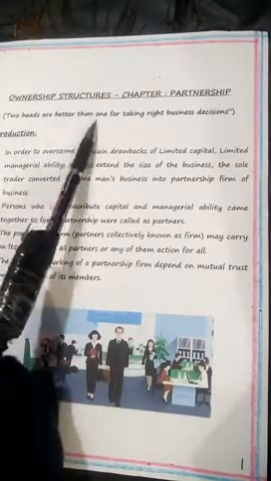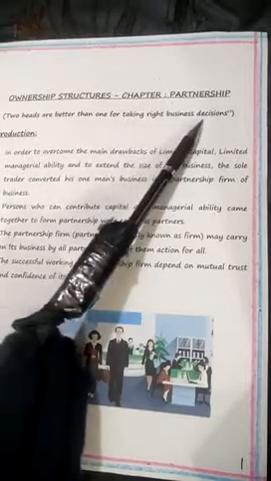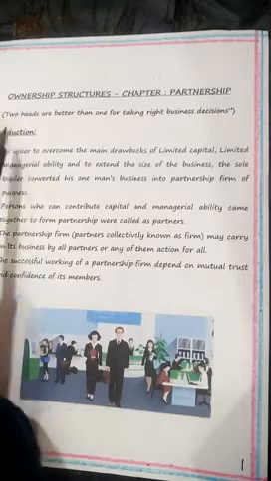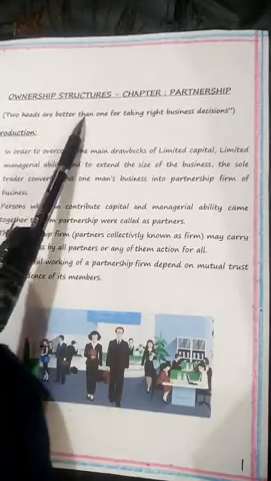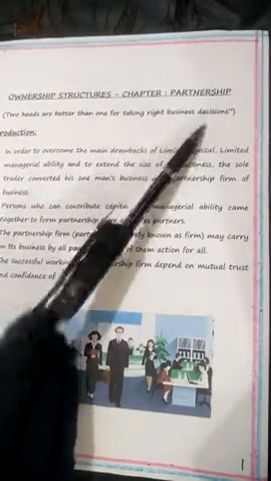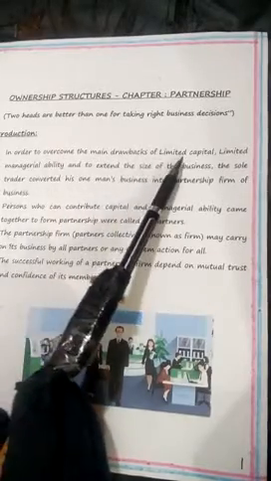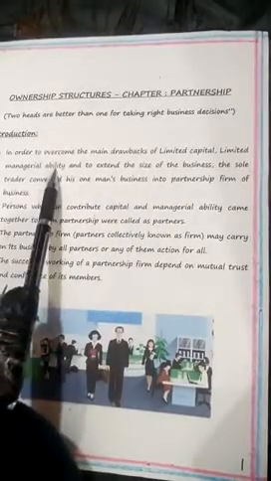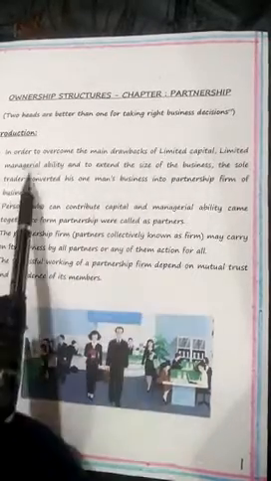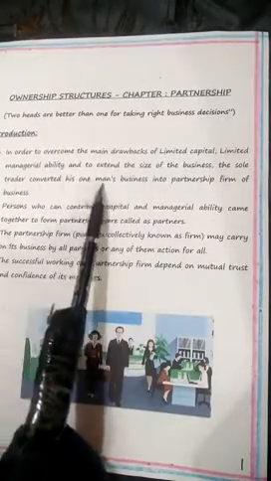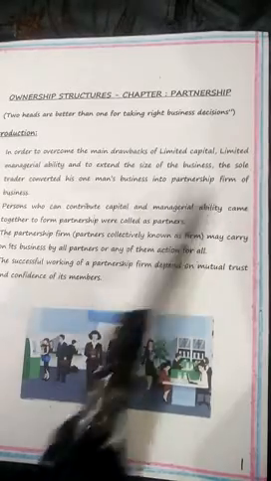Two heads are better than one for taking right business decisions. So, ownership structures, chapter, partnership, form of business organization. Again, I repeat, two heads are better than one for taking right business decisions. Introduction. In order to overcome the main drawbacks of limited capital and limited managerial ability, skills, and talents, and to extend the size of business, the sole proprietor converted his one-man business into partnership form of business.